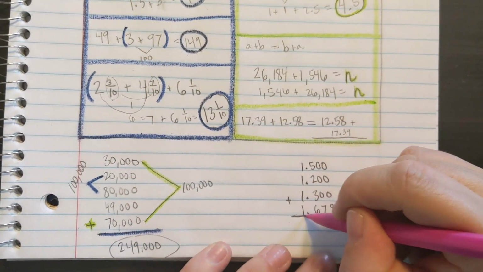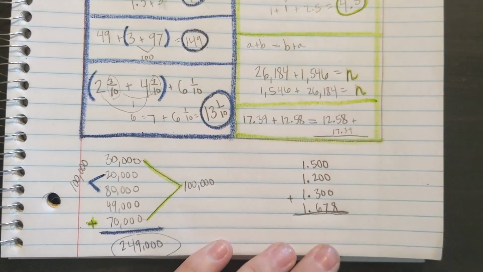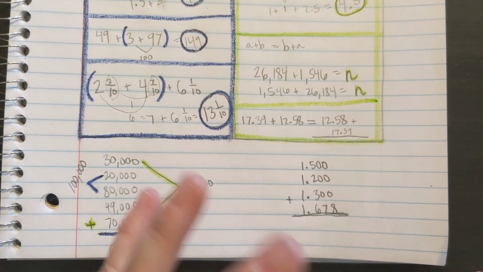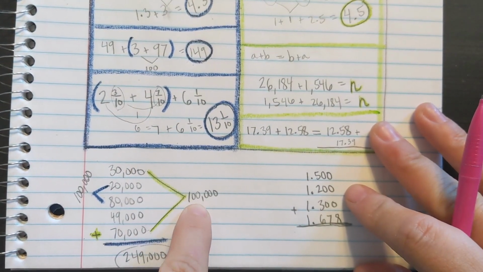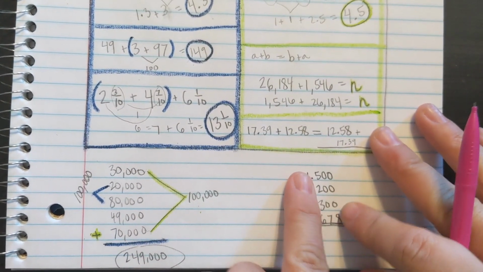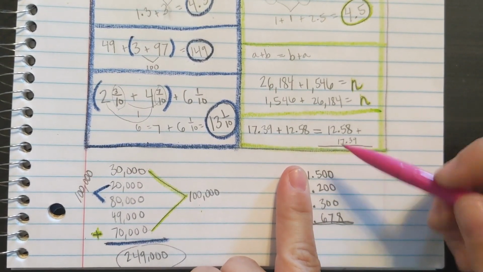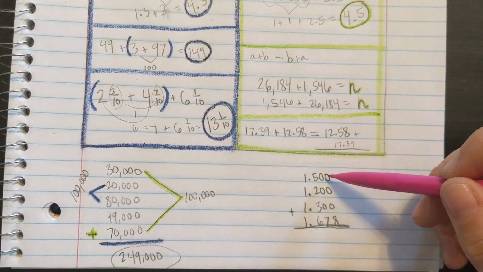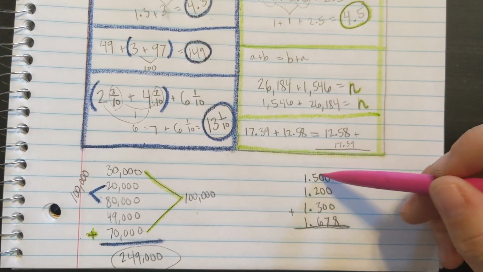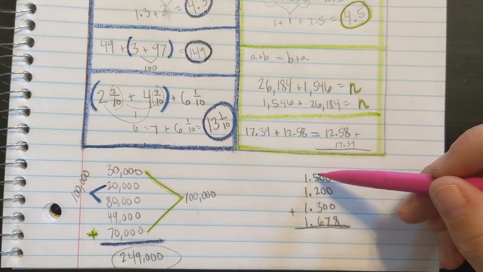And I'm asking you to add those together. Again, we're going to be changing the order and associating to make mental math. But instead of making hundred thousands, we're just trying to make one whole because these are all pieces. How do you make a whole with thousandths? You have to get these to all add up to be a whole, right?